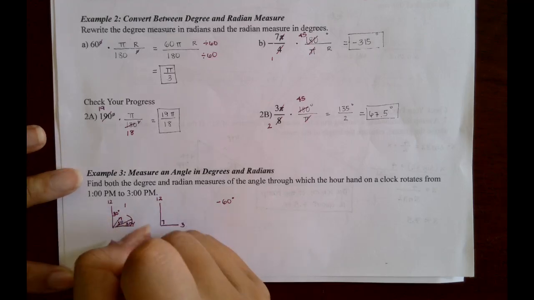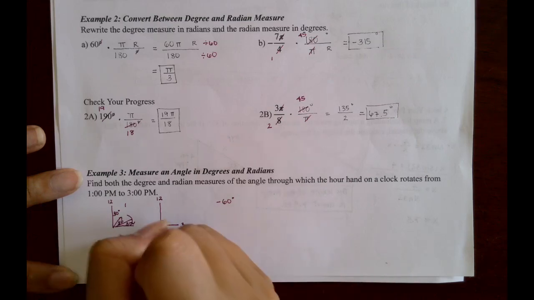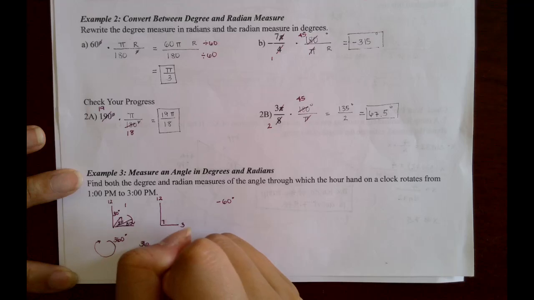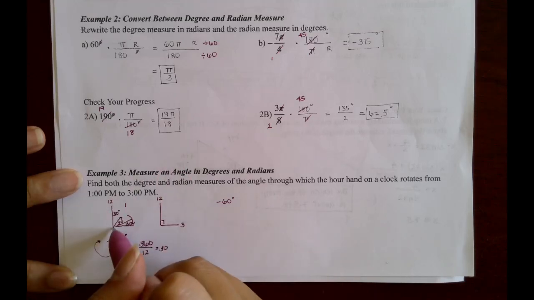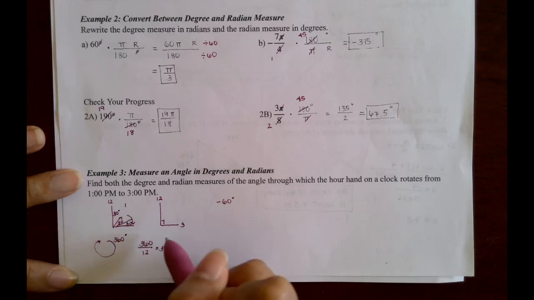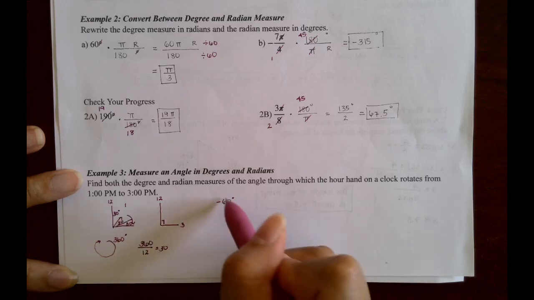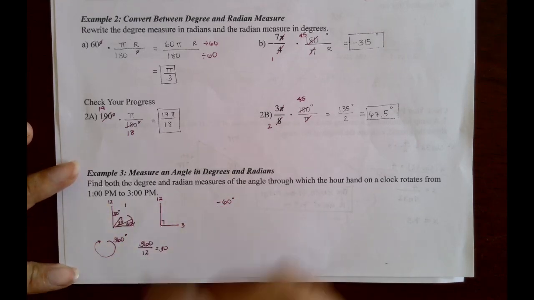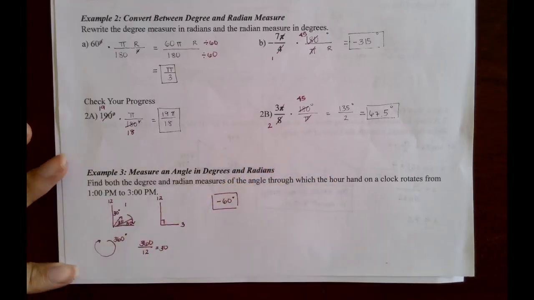Another way we know is to go all the way around is 360, right? And then since there's 12 numbers all the way around, 360 divided by 12 is 30, which is why between each number is 30 degrees. So that's why this is 30, this is 90, that's a difference of 60 degrees. We're going clockwise, so that's why it's negative. So this is the degree measure, negative 60 degrees.